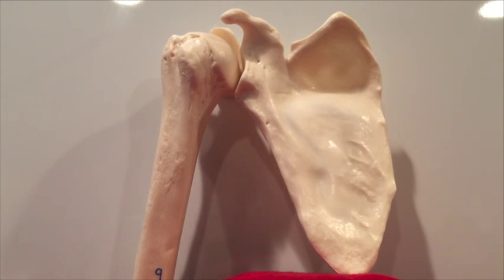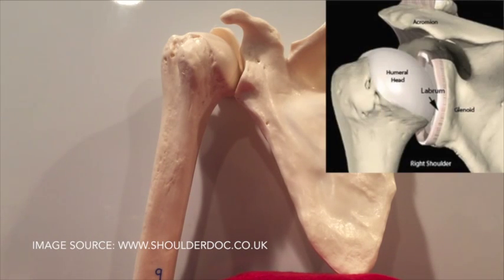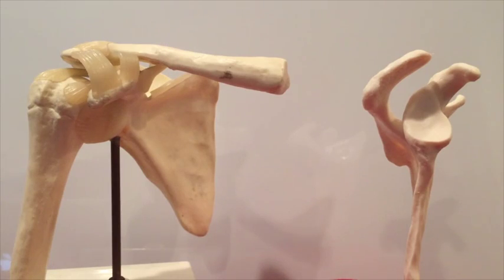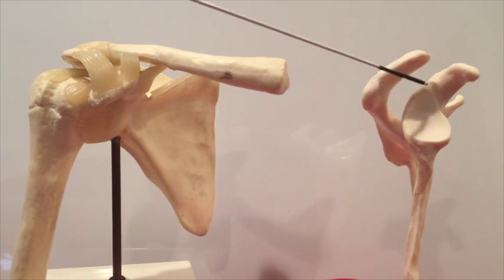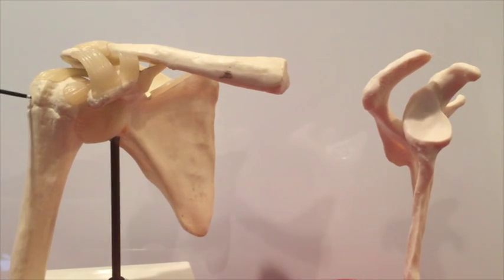The depression of the glenoid cavity is further extended with the help of a fibrocartilage ring called the glenoid labrum. The labrum contributes to the flexibility and stability of the shoulder joint. The shoulder joint is reinforced via a series of ligaments that span from the acromion, coracoid process, supra and infra glenoid tubercles of the scapula to the greater and lesser tubercles of the humerus.